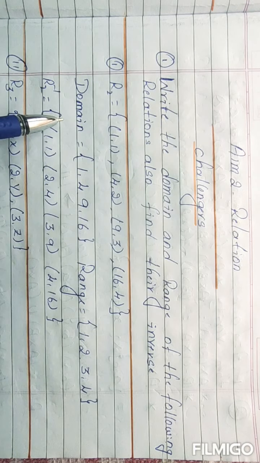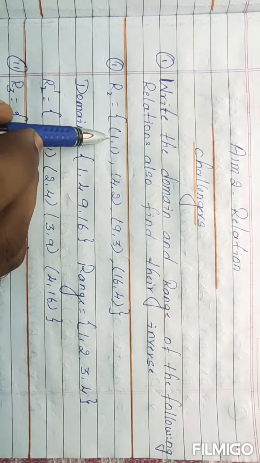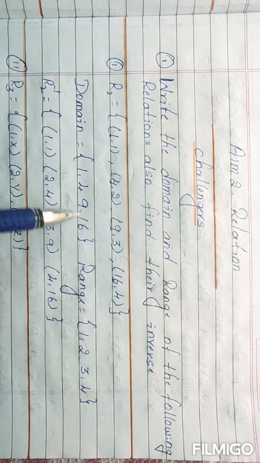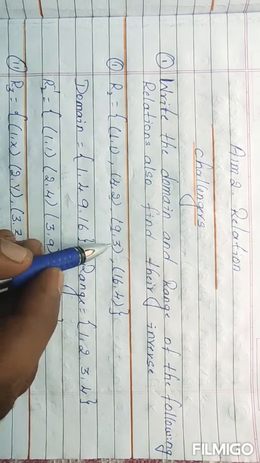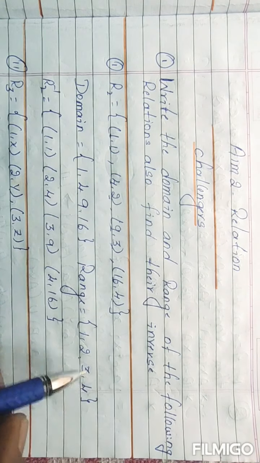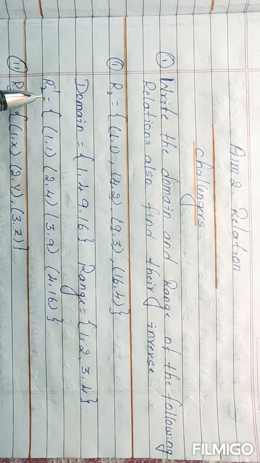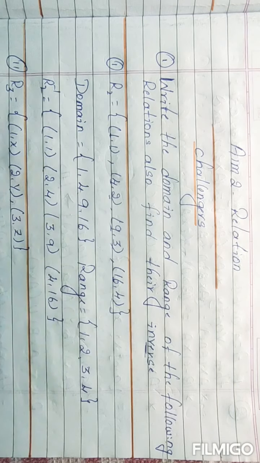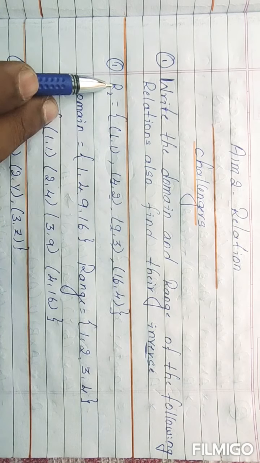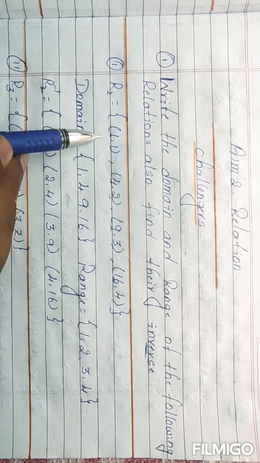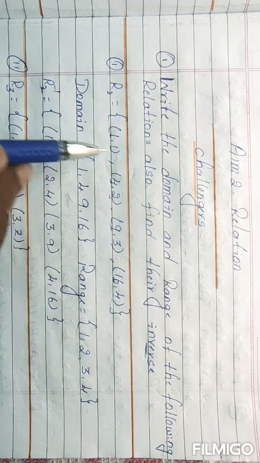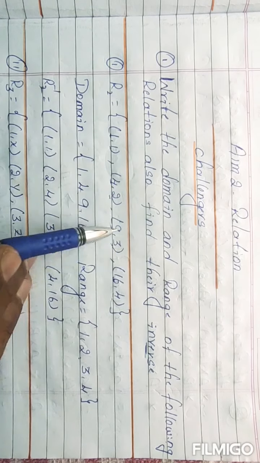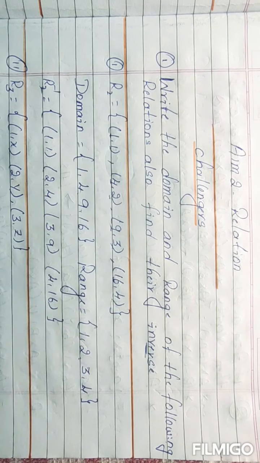Now, what is the domain? The first components are the domain. The second components are the range. Now we need to find the inverse also. So the relation is R2. R2 inverse is nothing but interchanging the first and second components. When you interchange, you get (1,1), (2,4), (3,9), (4,16).